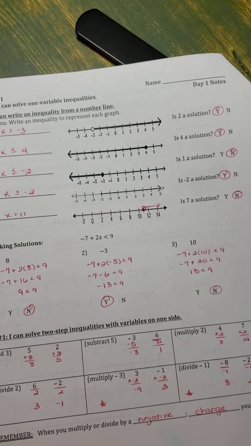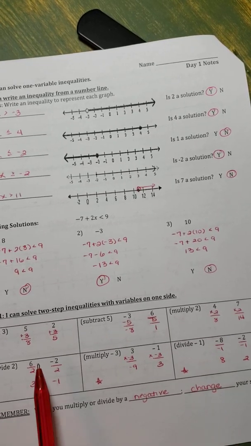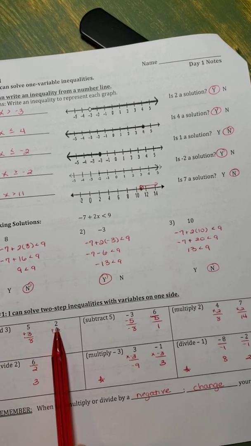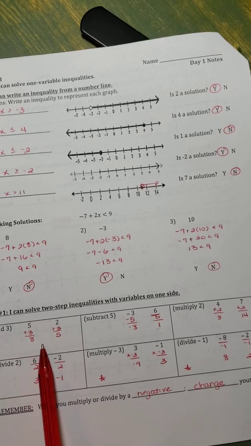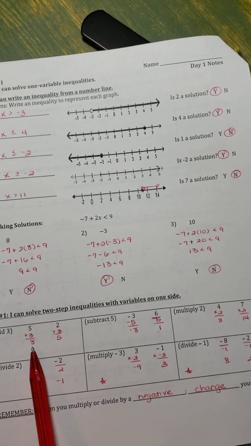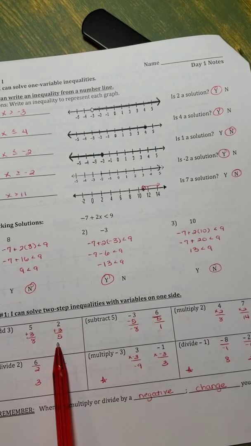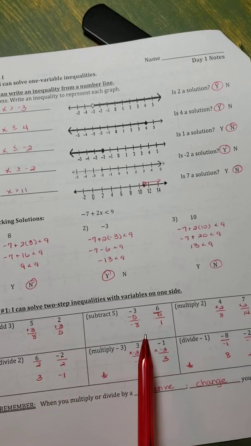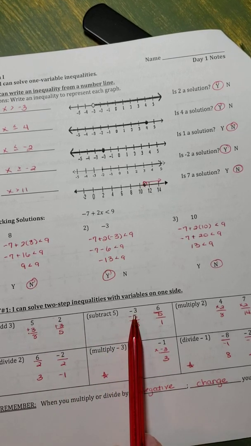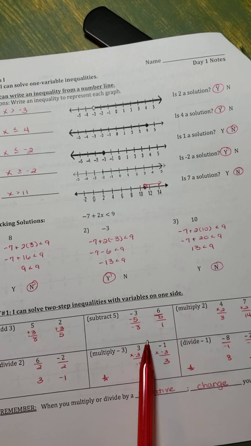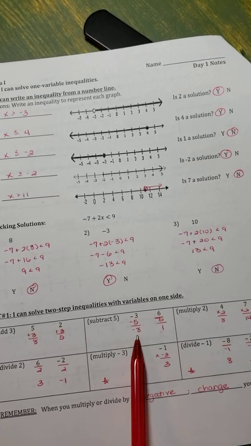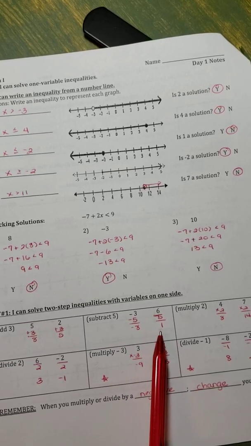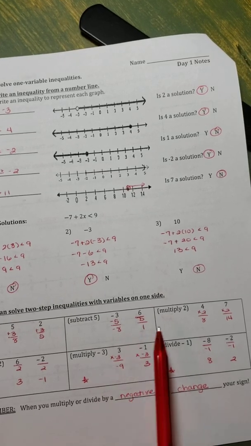Now we get to the solving portion of inequalities. In this first example, we know that 5 is bigger than 2. If I add 3 to both numbers, I still end up with a scenario where the number on the left is bigger than the number on the right. It hasn't changed the relationship. I might have changed values, but I haven't changed the relationship. In the second example, -3 is smaller than 6. If I subtract 5 from both of these numbers, I have -8 and 1. Well, -8 is still smaller than 1. I haven't changed any relationships in the comparison of the numbers.